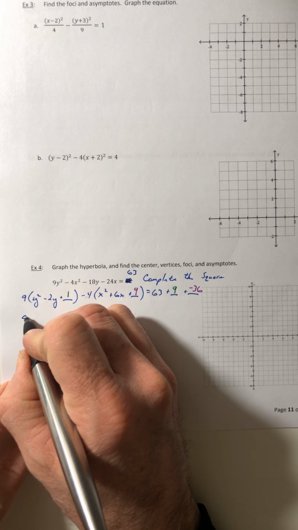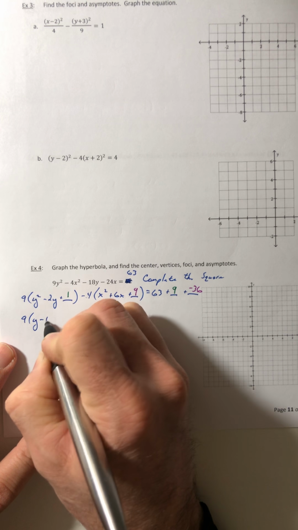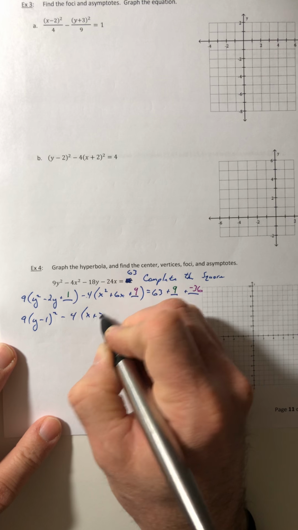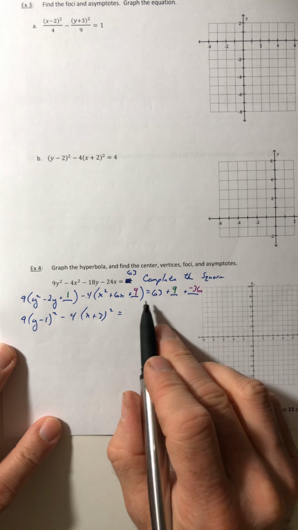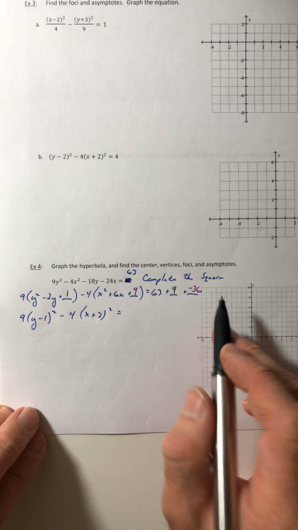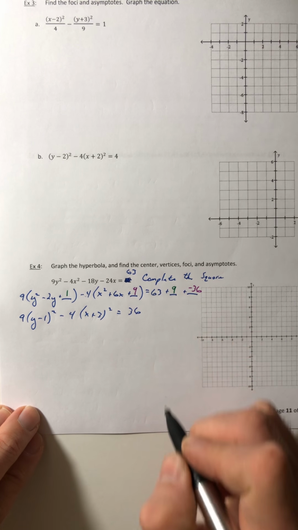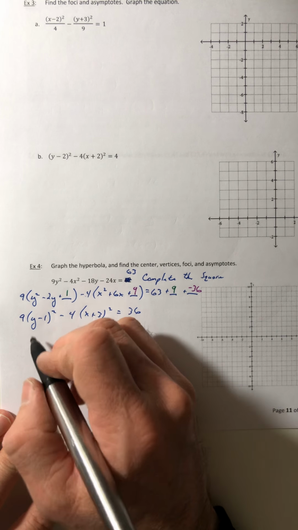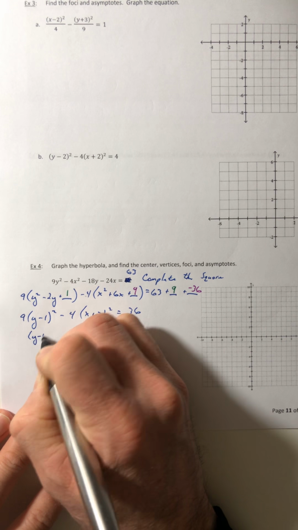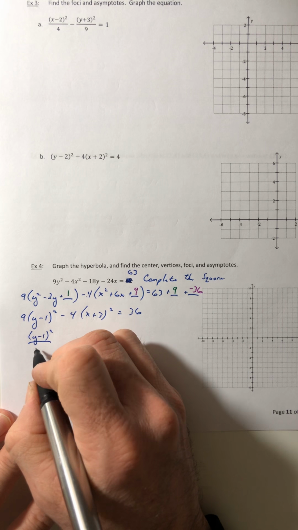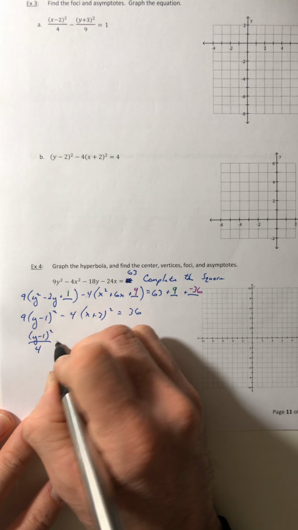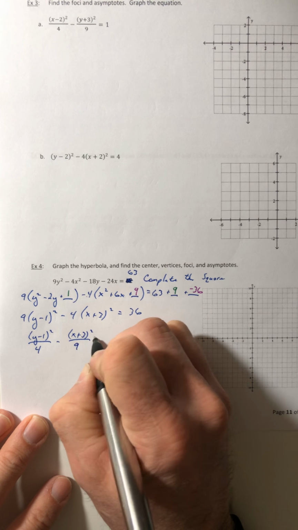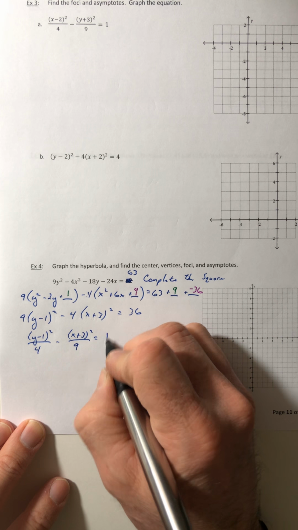So let's factor everything out. So y minus 1 squared, and then x plus 3 squared. And then if you combine everything on the right side, that is going to equal 36. So now I can divide everything by 36 and reduce. So y minus 1 squared all over 4 minus x plus 3 squared over 9 is equal to 1.